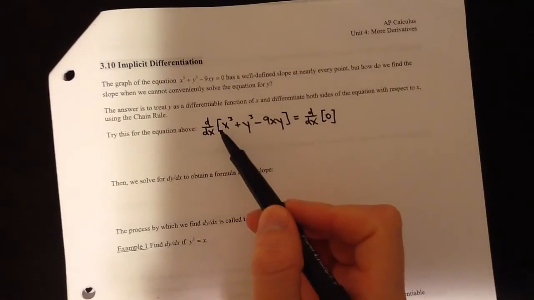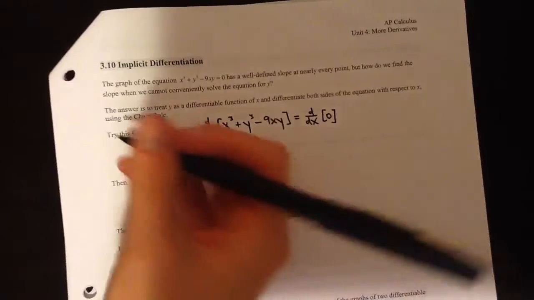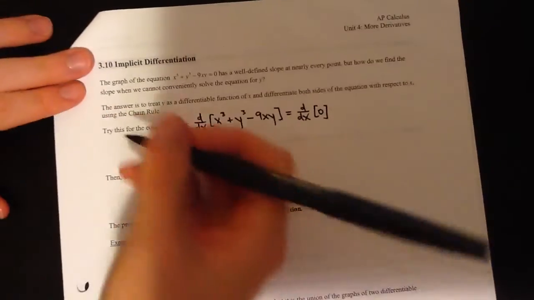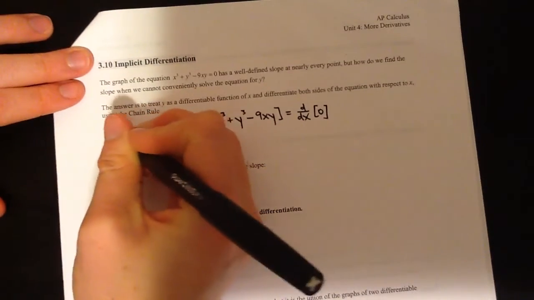So take the derivative of x cubed, so that's something that we can handle. Definitely know how to do that. The derivative of x cubed is just 3x squared. We do that using the power rule.